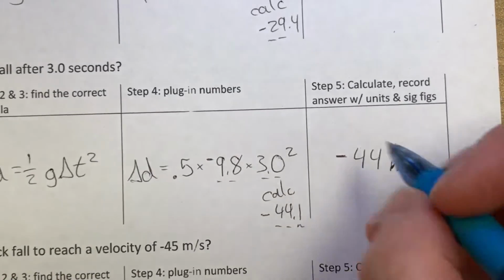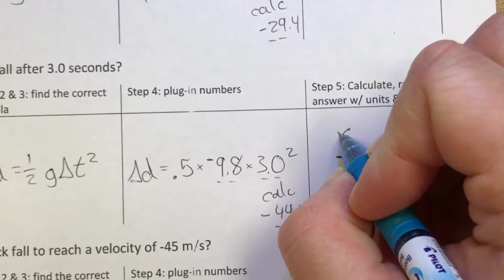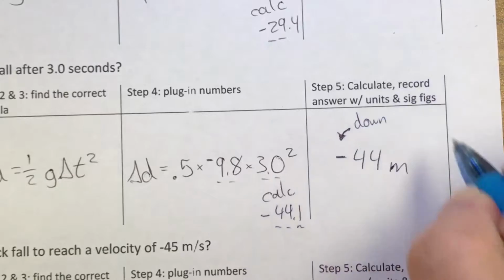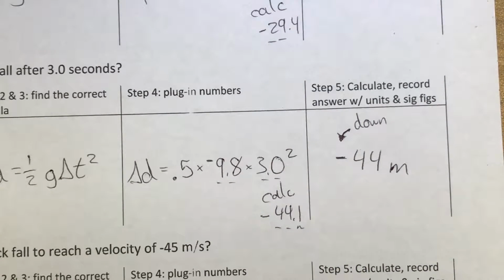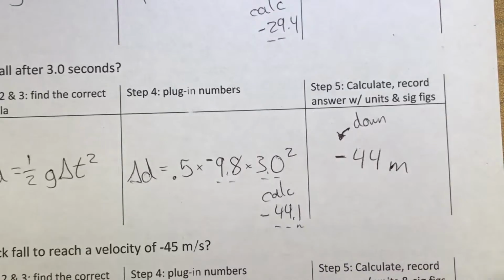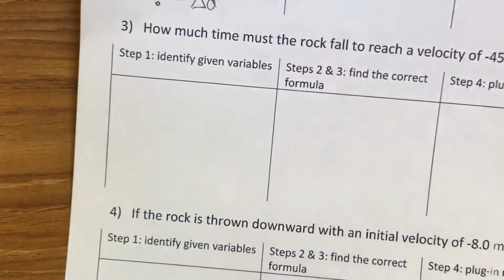Negative 44 meters. So again, what does this mean? It just means that the negative means it went 44 meters down. Okay? So dropping a rock, obviously off of a cliff, because it went really far down. Okay, question number 3.